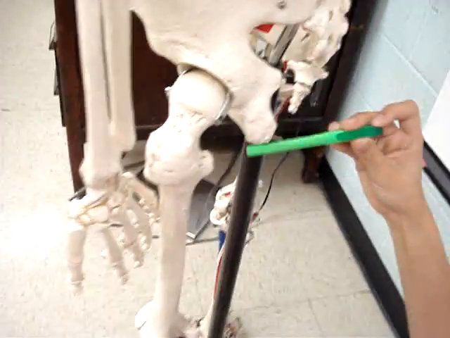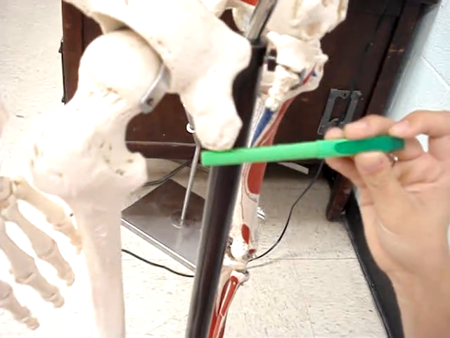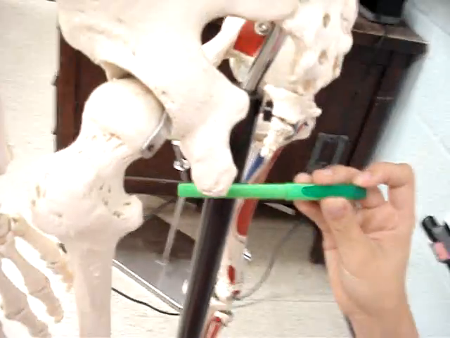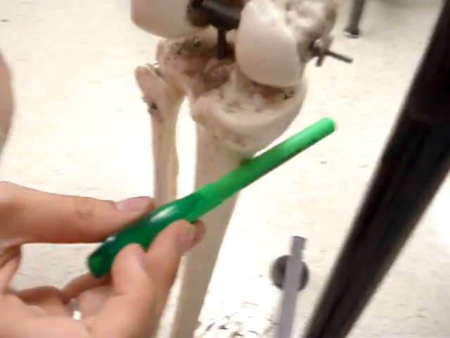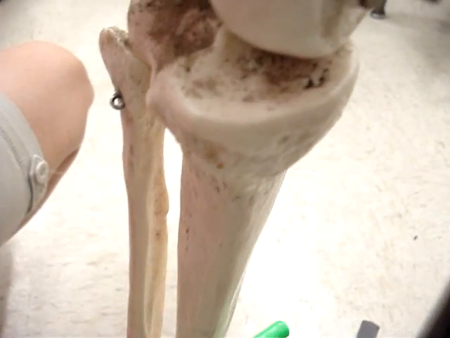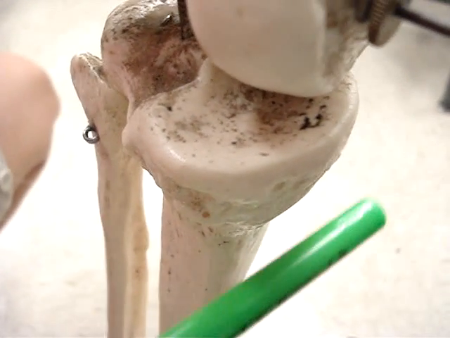Semitendinosus and semimembranosus originate on the ischial tuberosity, and the semitendinosus inserts on the medial tibia, and the semimembranosus inserts on the medial condyle of the tibia.